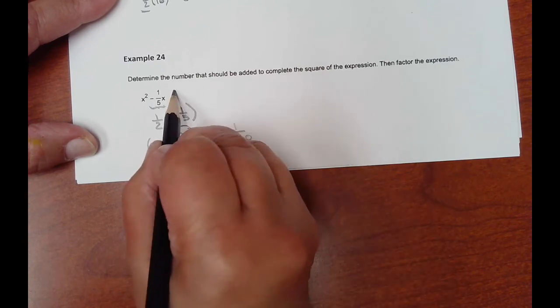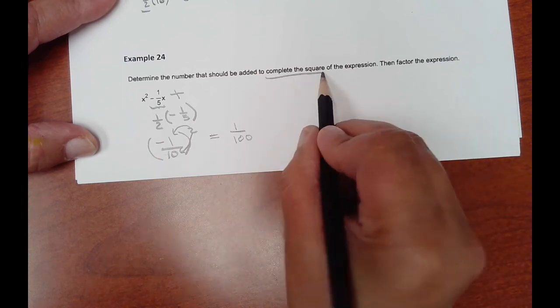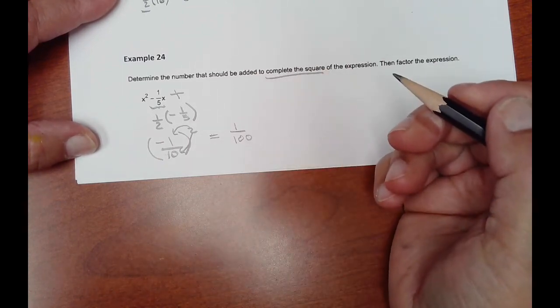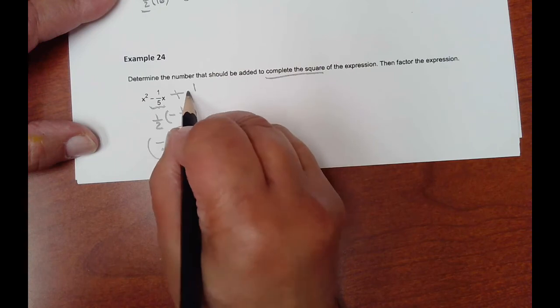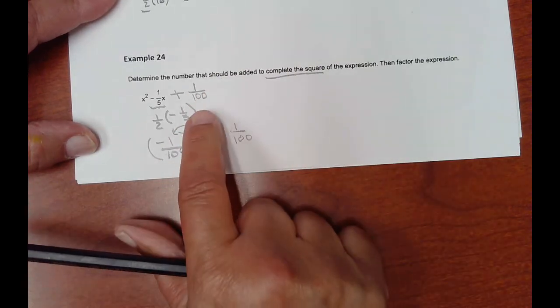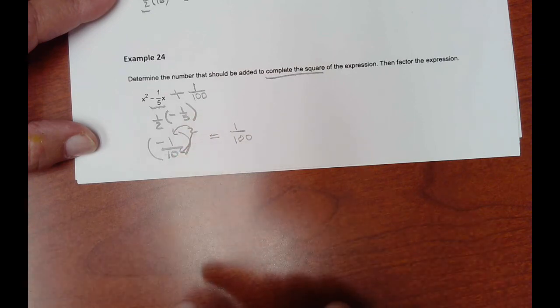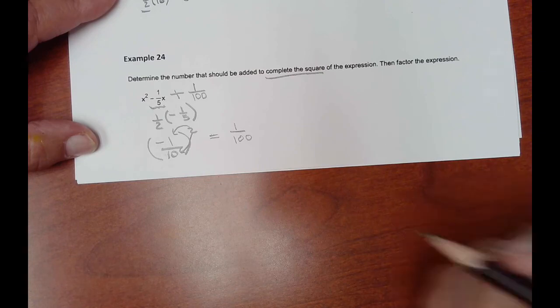So what has to be added here to complete the square, or in other words, to create a perfect square trinomial? Positive 1 over 100. It's always positive because you got that number by squaring it on the last step, and you can't square something and come out with a negative.